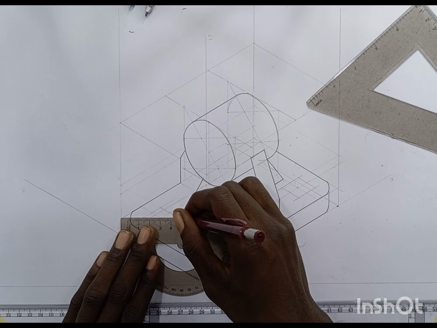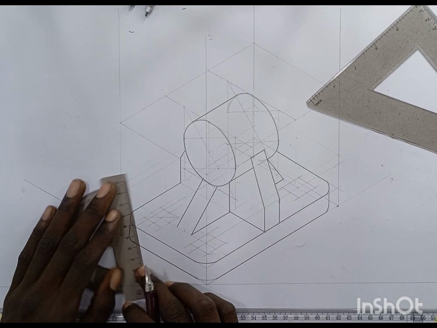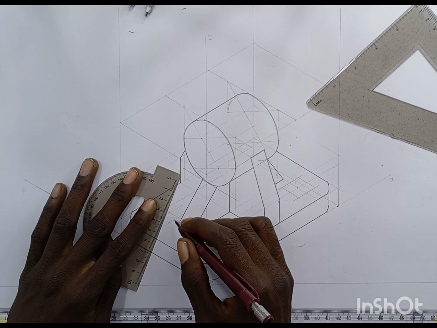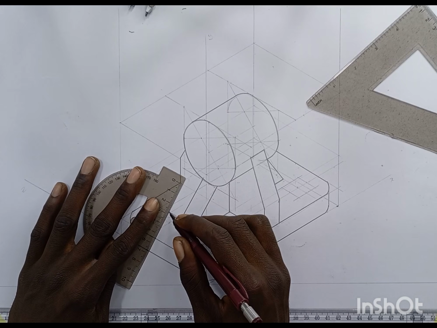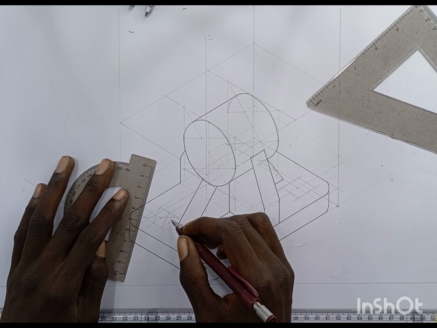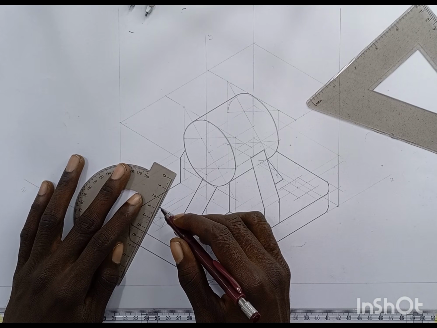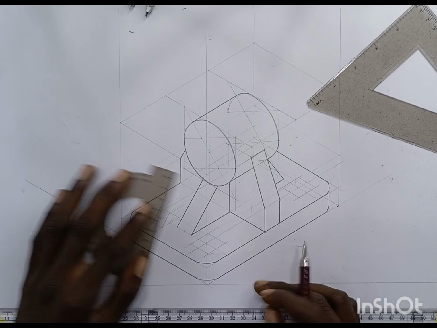I'm going to do all at the same time. And then you cut across the half like this, right? And then you cut across here also. Same thing. So now here also we'll do the same thing.